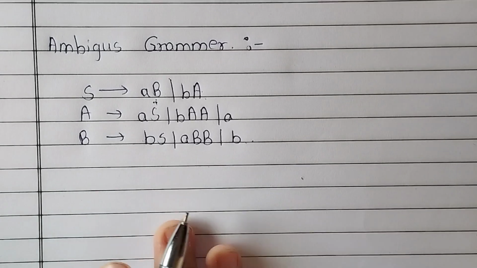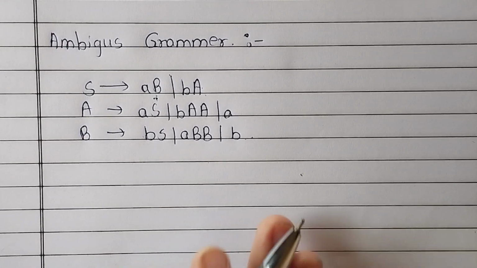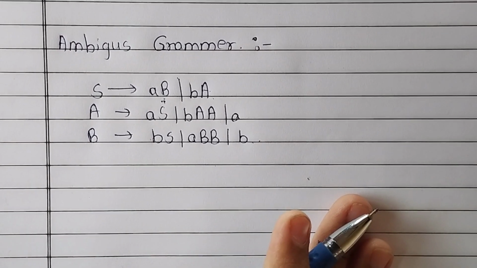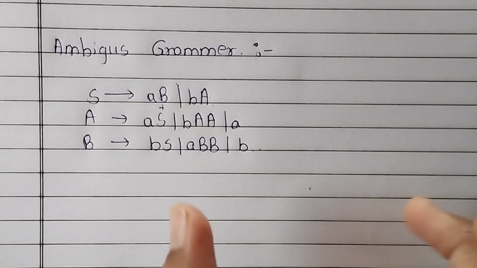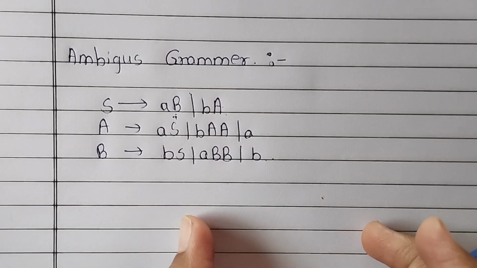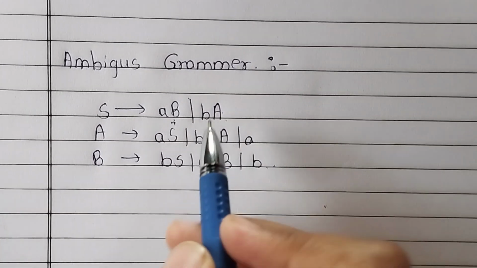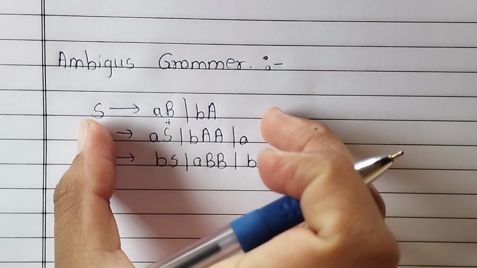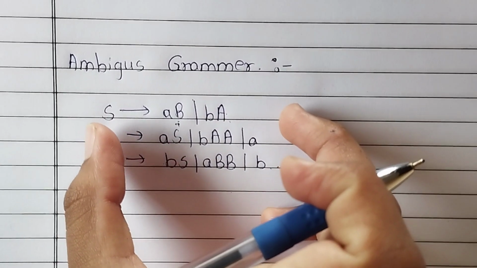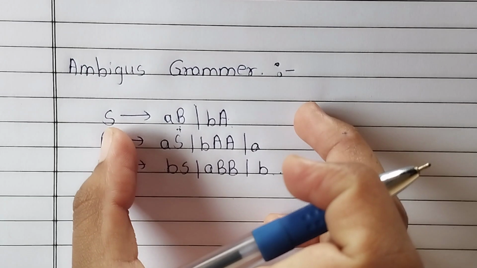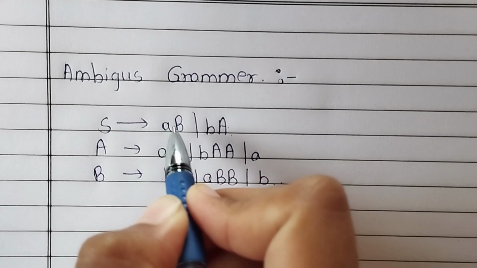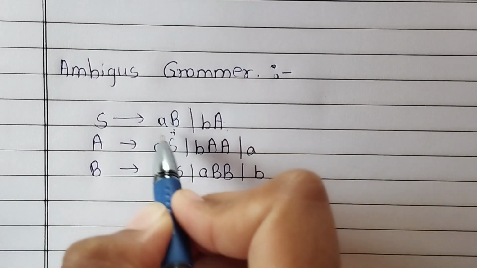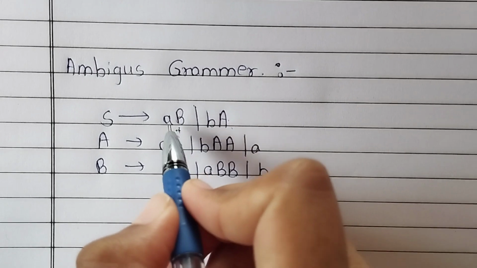So here one more concept is ambiguous grammar. Ambiguous grammar is nothing but we prove one string, which string we get if we change any. First consider the starting variable, then terminals. The first time you change this AB, then this is the LMD.